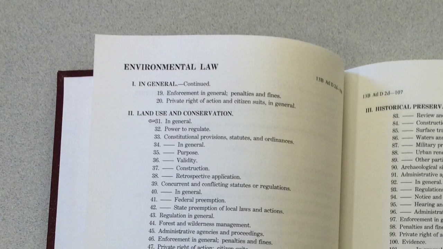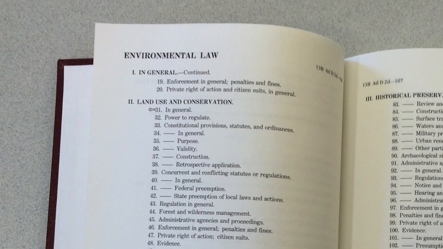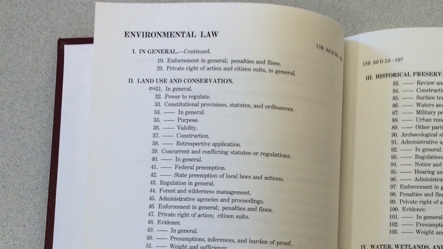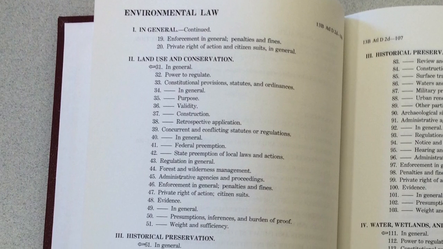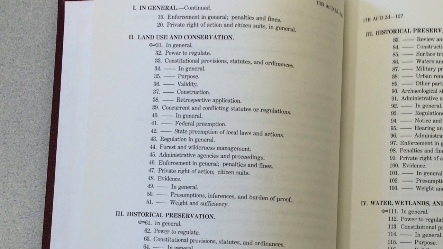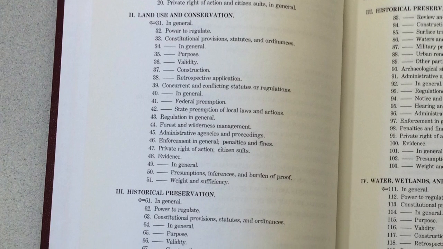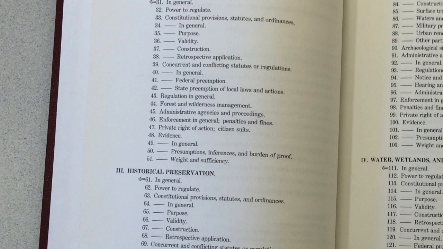Next, there will be abstracts of points of law, or more basically, the issues that have arisen in that topic. These points of law are then assigned key numbers. The key numbers will help narrow down your search even more by compiling cases that deal with that narrow legal issue.